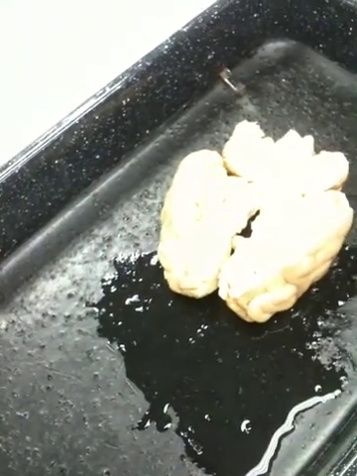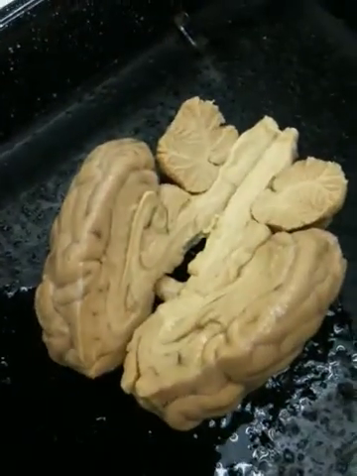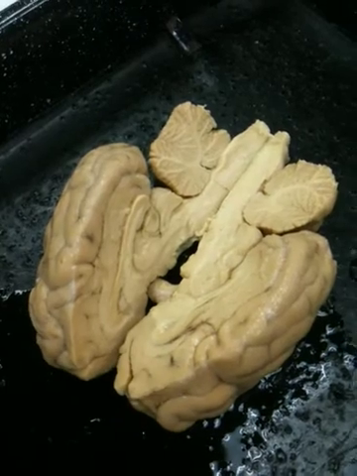So, we're on page 18 now. We're gonna be discussing the cranial nerves. Okay, and there's 6 of them that you guys have to be able to identify on the practical.